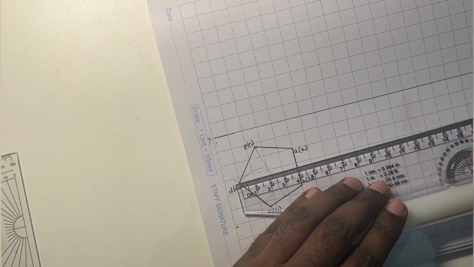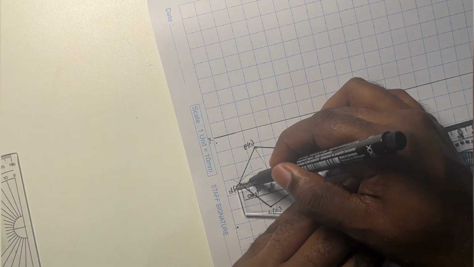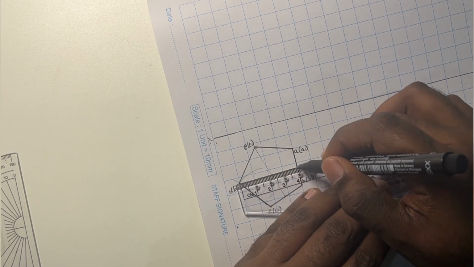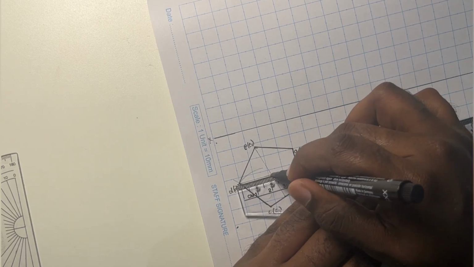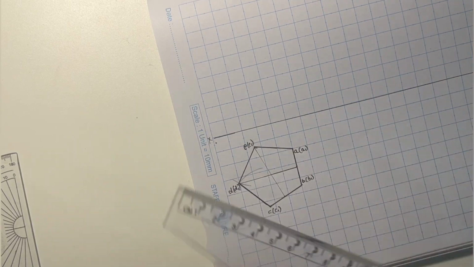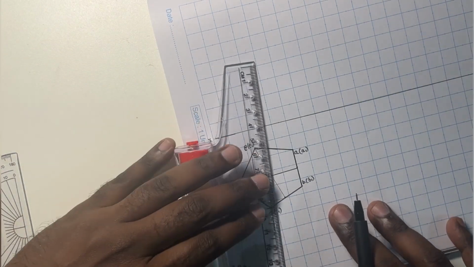So just draw two medians, and the intersection point of these two medians will mark the origin of the axis. Okay, so now let me draw the projection lines.